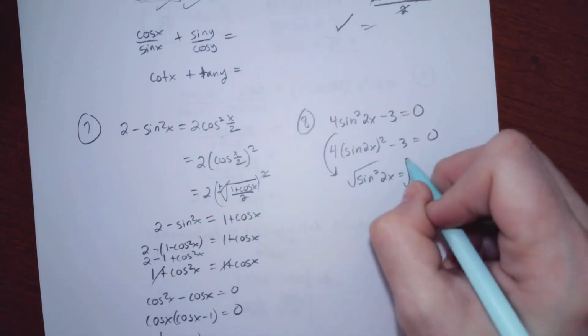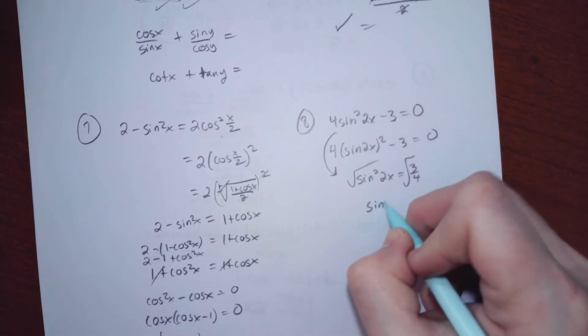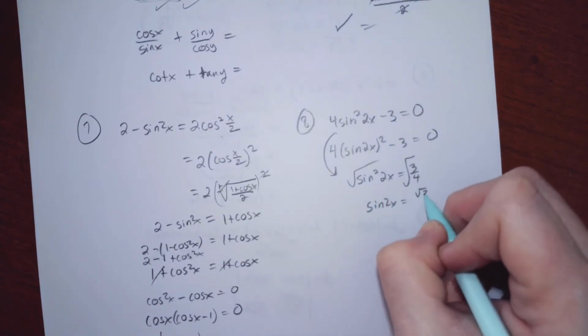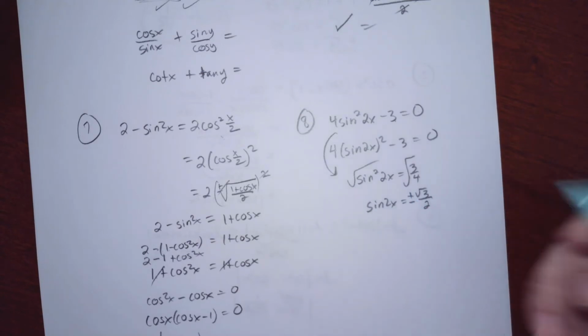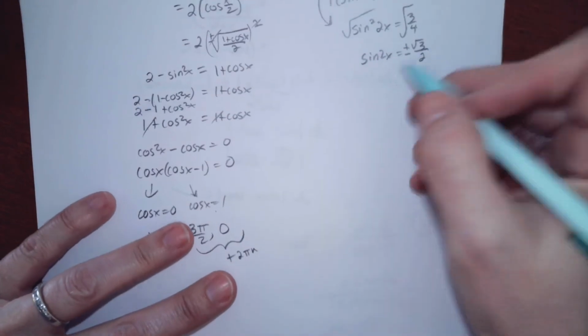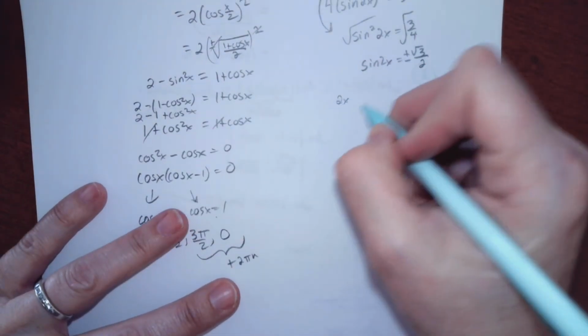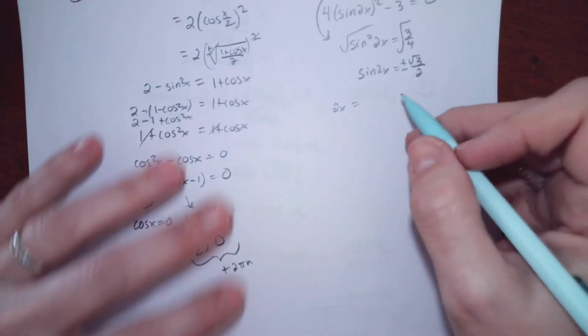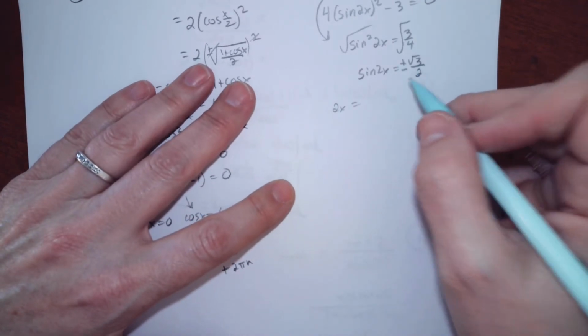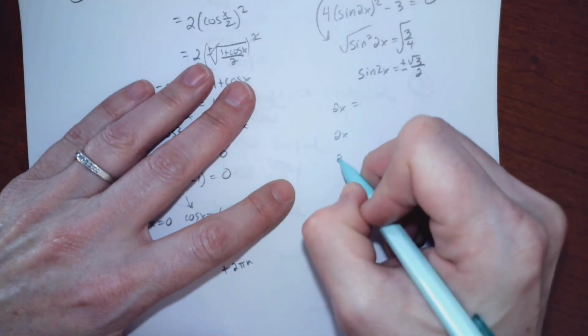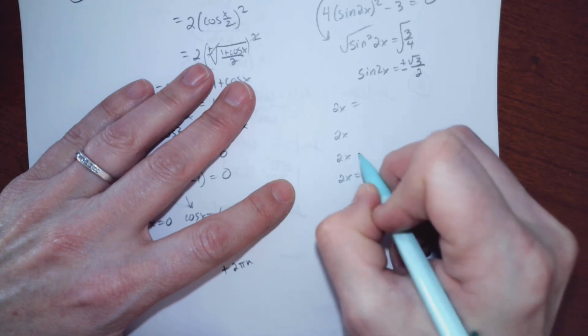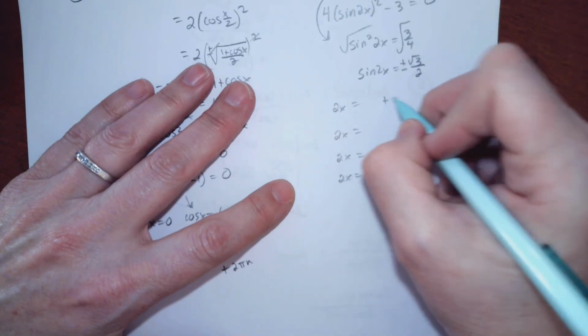Do the square root. So sine 2x equals radical 3 over 2, plus or minus, and just deal with it that way. Because remember, I want to take 2x and set it equal to any of the answers. So 2x, one is sine radical 3 over 2. I'm going to have 4 answers because it's plus or minus. And we're all going to be plus 2 pi n.